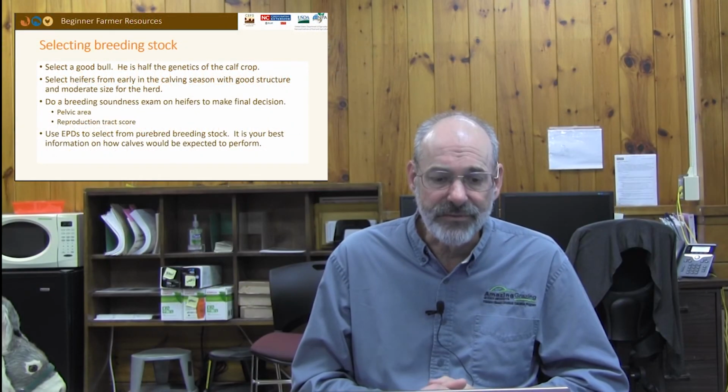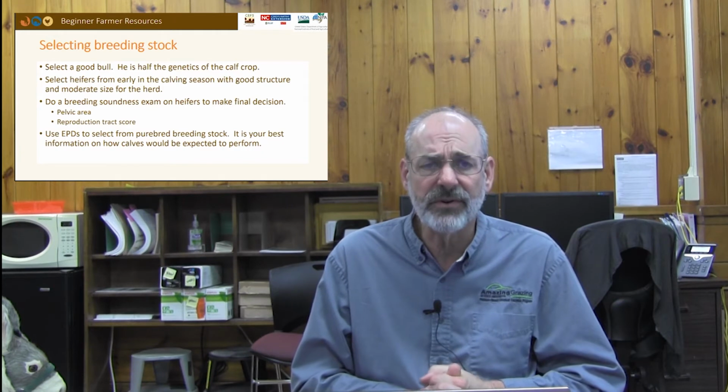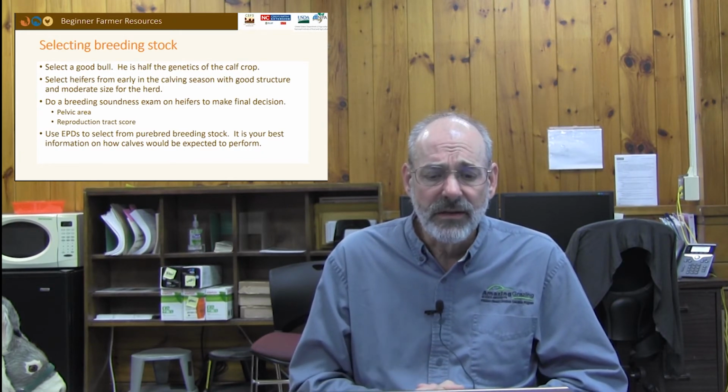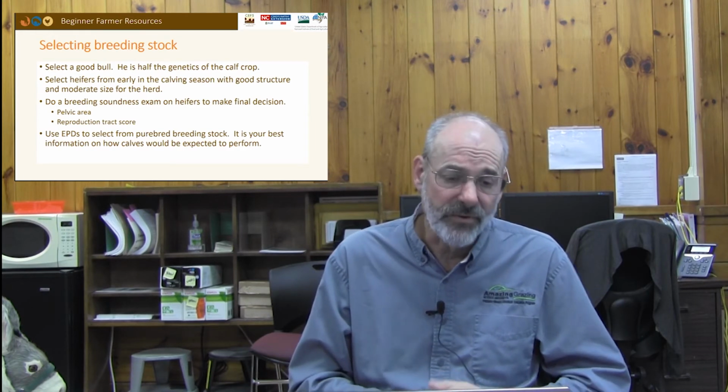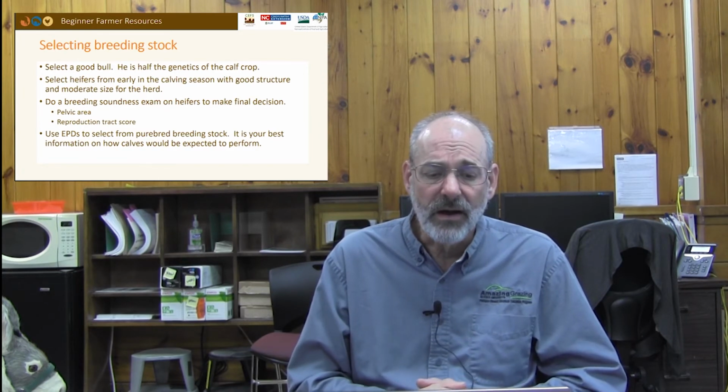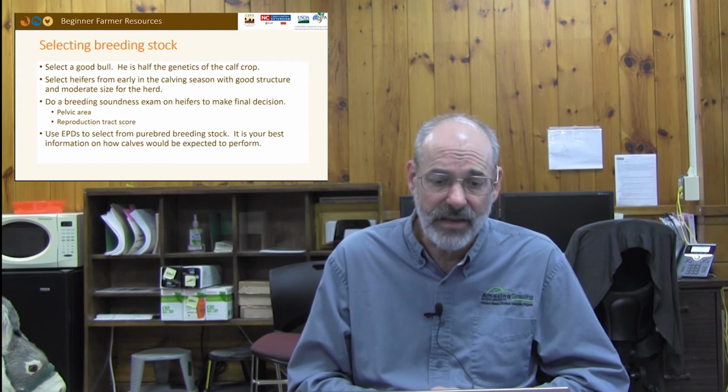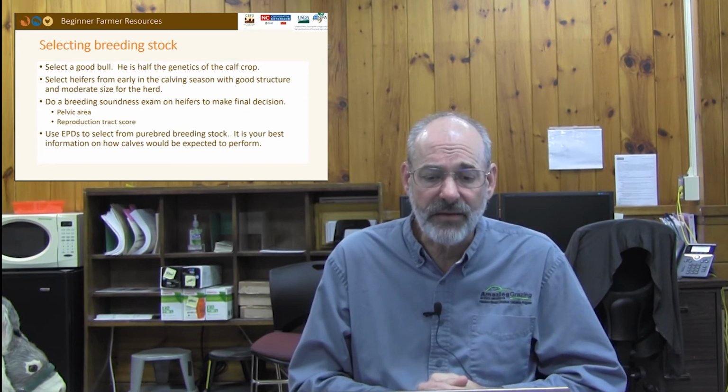Then select heifers from early in the calving season. If you're going to save your heifers back as replacements, the ones that are born earliest will be the biggest. They will also, for the time of year it is, be the most fertile because their mothers conceived early and they pass that along. So selecting those heifers from early in the calf crop, and then looking for good structure and moderate size.